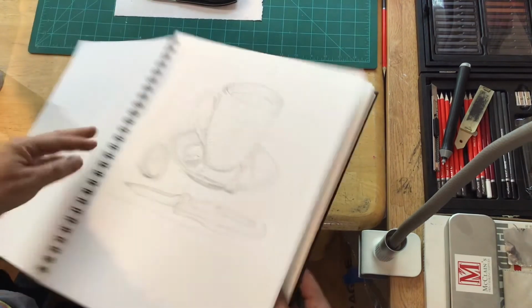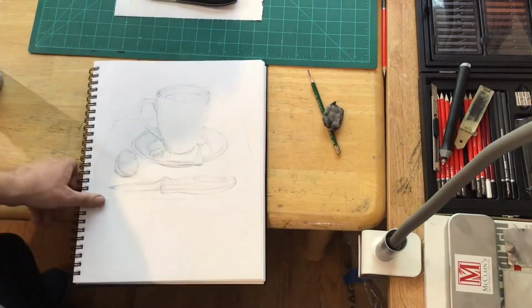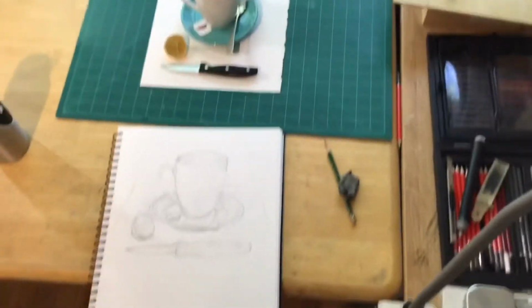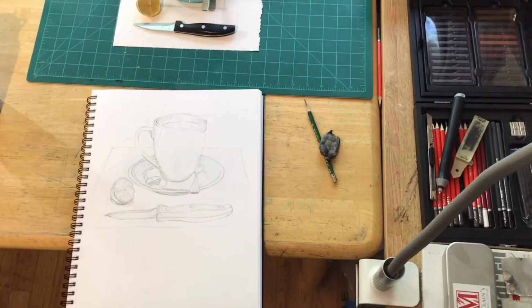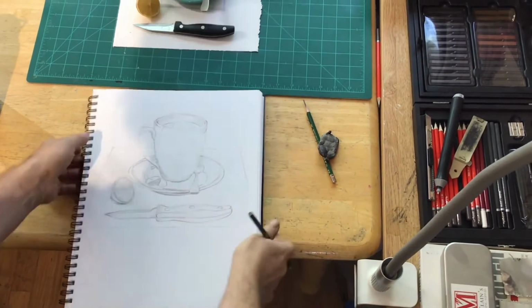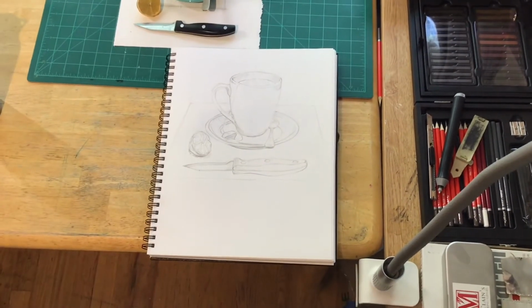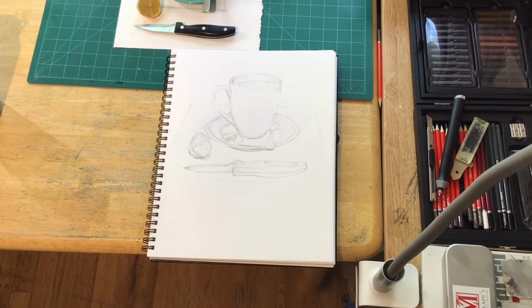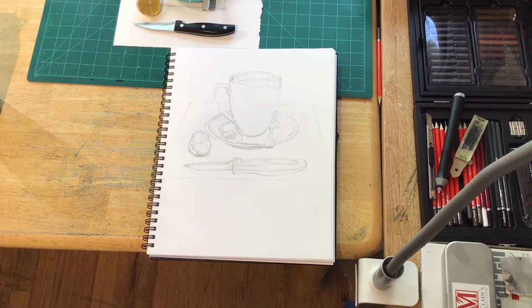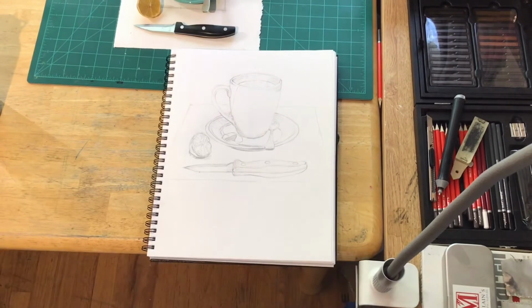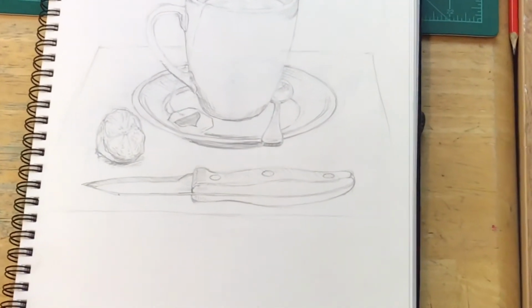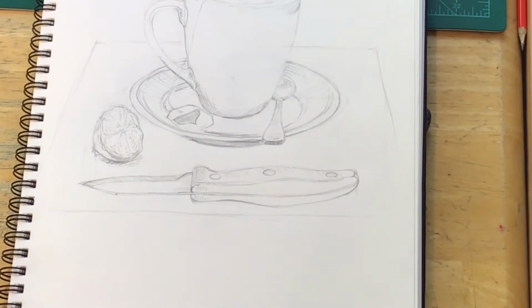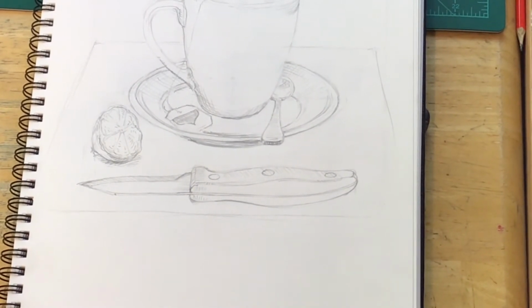And so let me find my drawing here. So I set up this still life here and created a nice, sorry about the jiggling, contour line drawing of it, and have begun to do some hatching, some cross contour line and some hatching and cross hatching in there to try and begin to get a sense of the volume.